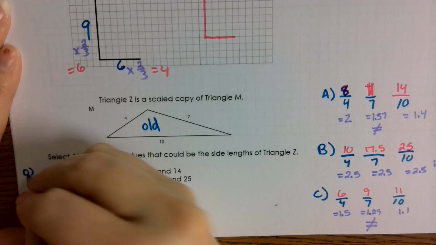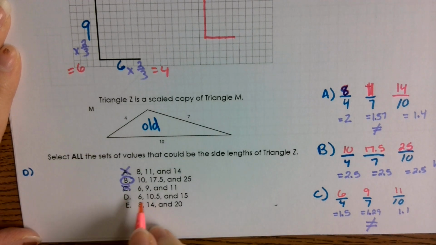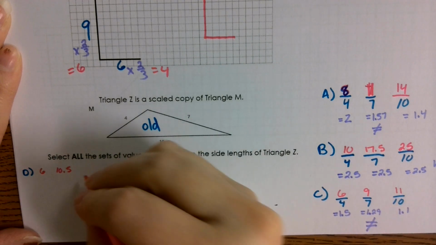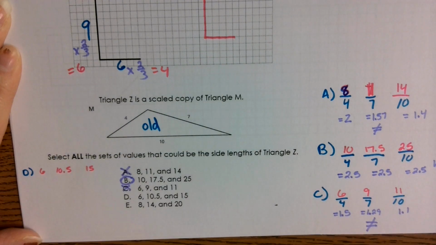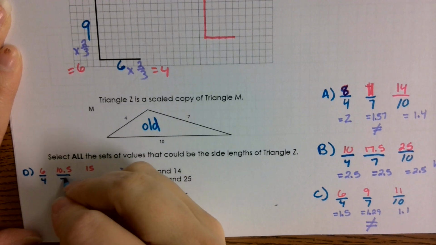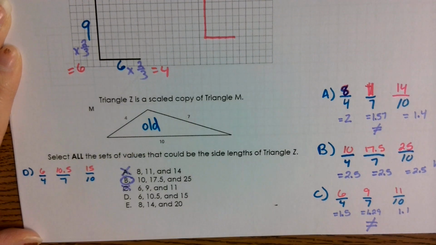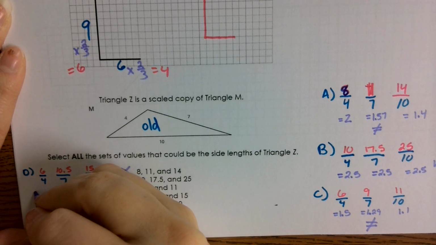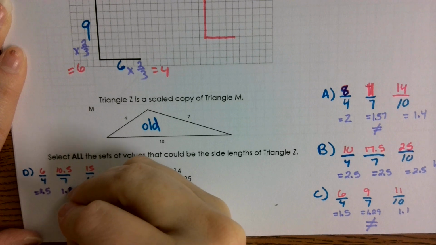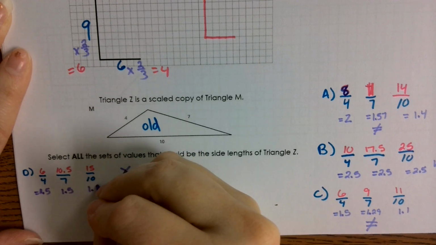For problem D, taking our new values, which were 6, 10.5, and 15, we're going to divide them by the old. So we're going to divide by 4, divide by 7, divide by 10. When we do so, we're going to get 1.5, 1.5, and 1.5.